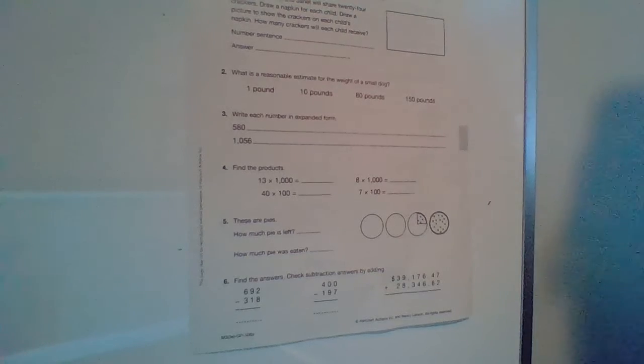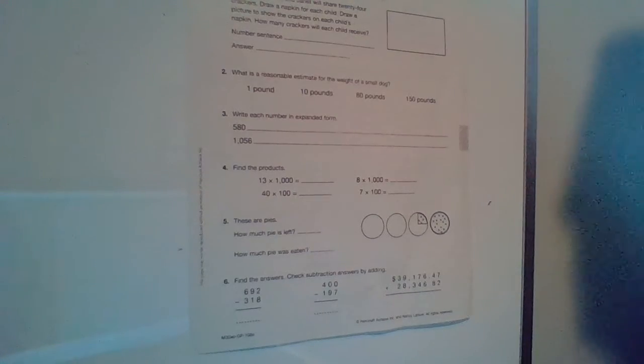Okay, Alicia, Barry, Fred, and Janet will share 24 crackers. Draw a napkin for each child. Draw a picture to show the crackers on each child's napkin. How many crackers will each child receive?